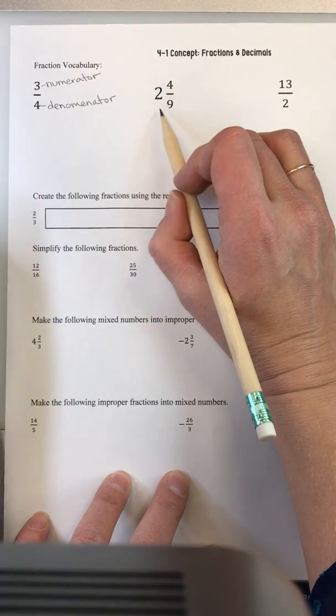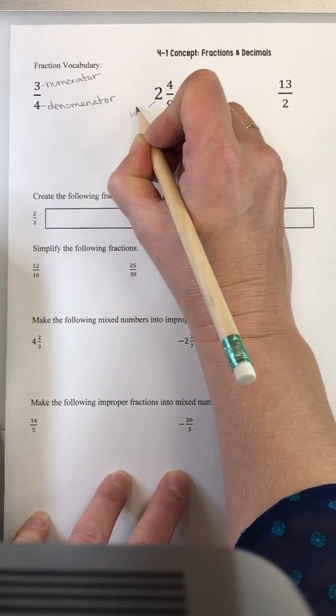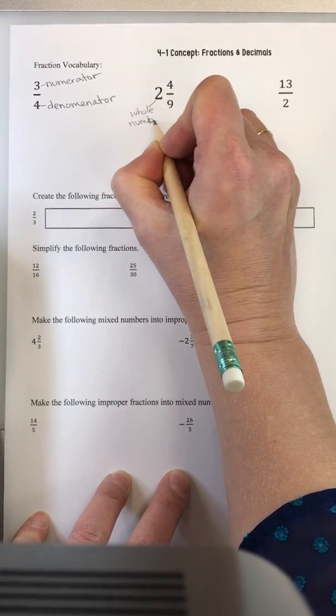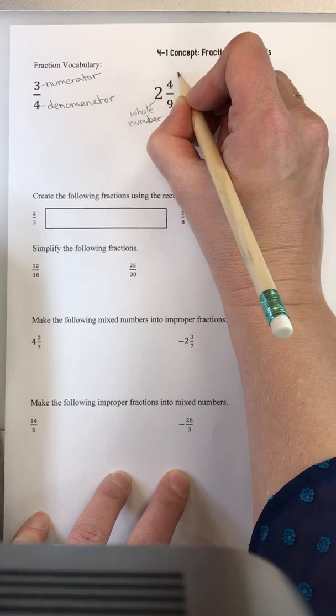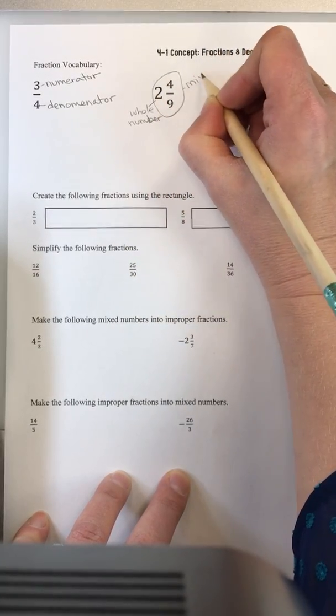Over here we have also a fraction, but it has this whole number in front. This 2 is a whole number. Whenever we have a whole number and a fraction, this whole thing together is called a mixed number.